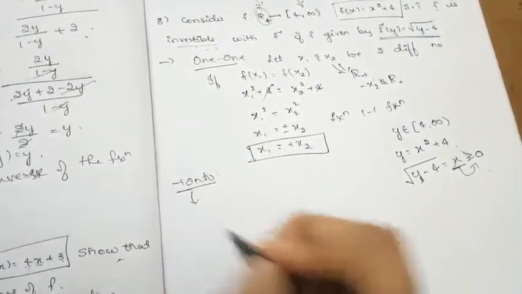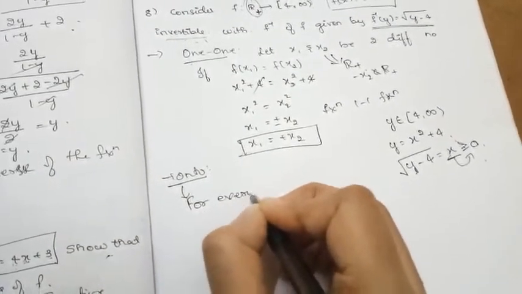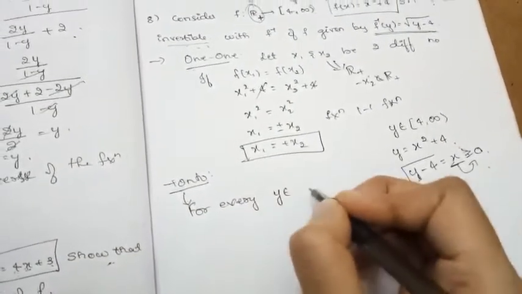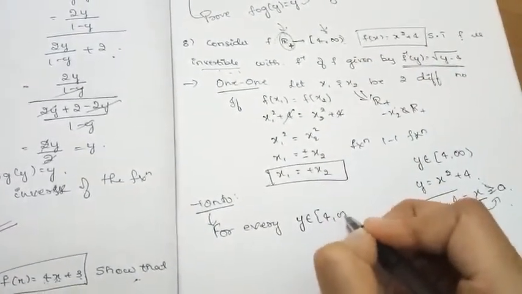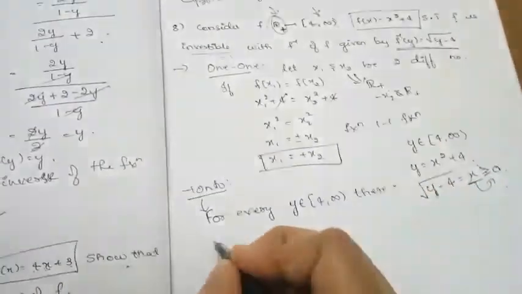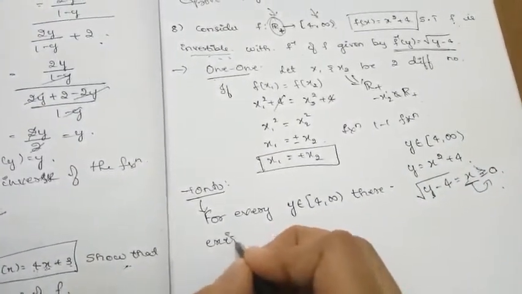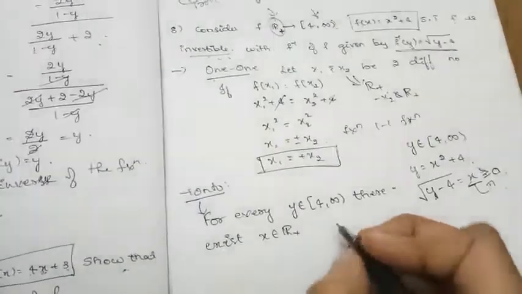How will we write this for an onto function? For every y belonging to this set, that is from 4 to infinity, there exists x belonging to the set of positive real numbers.